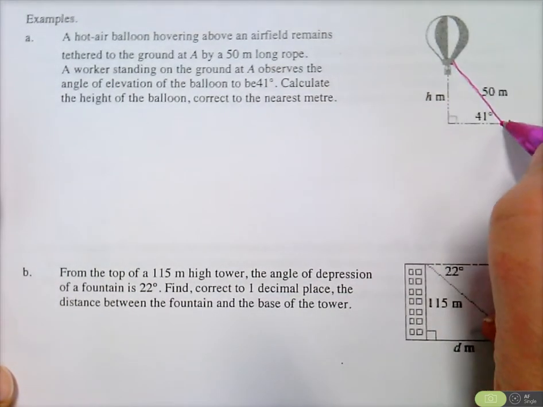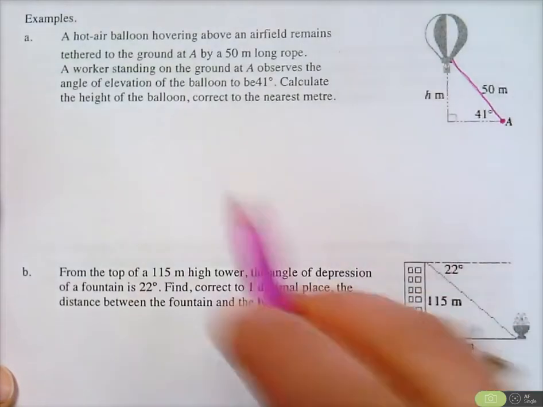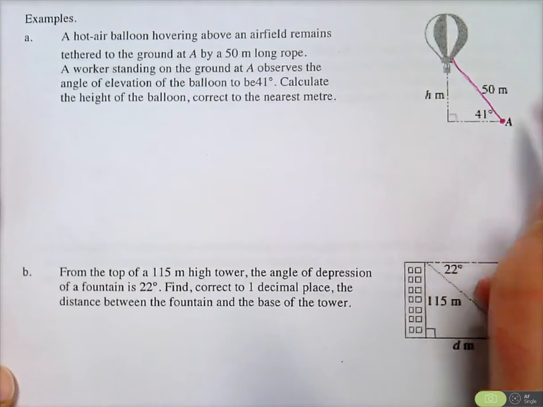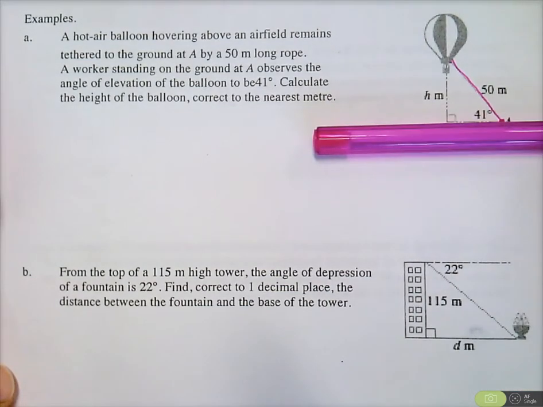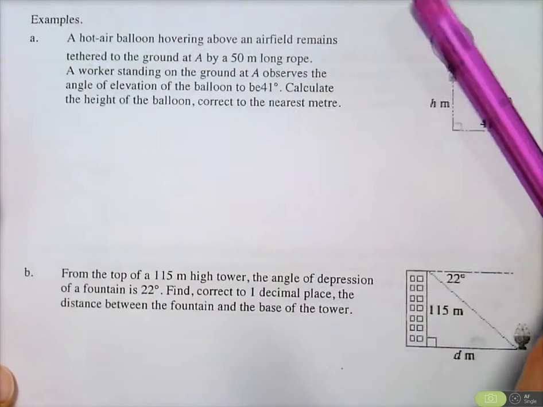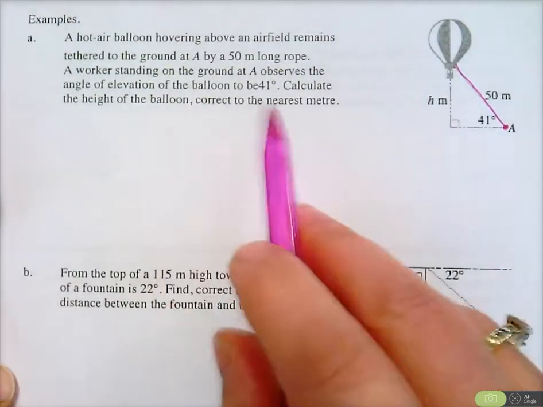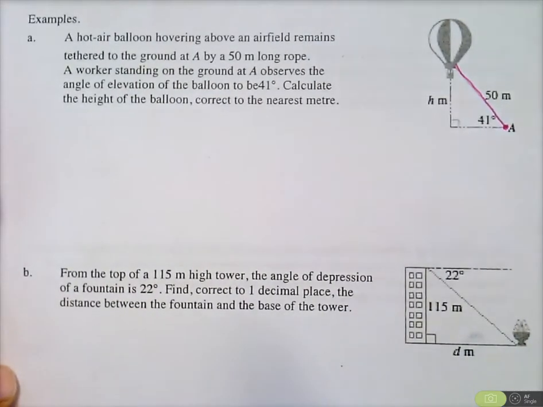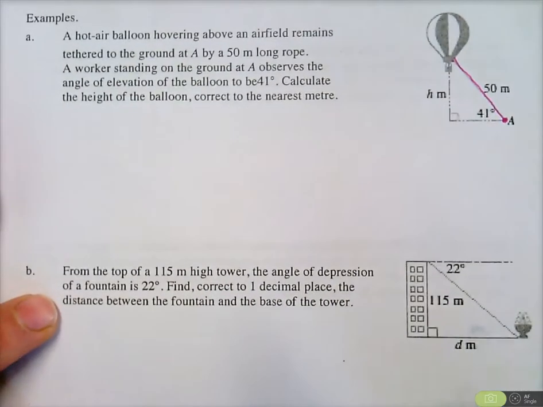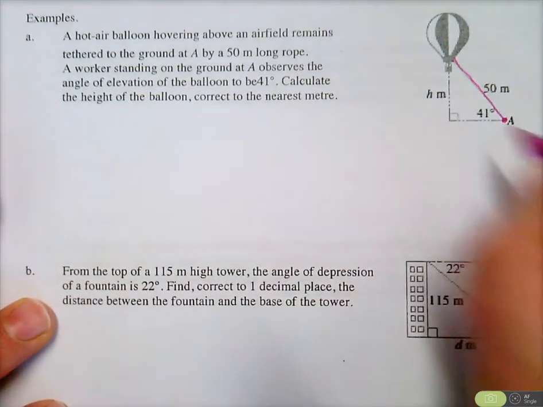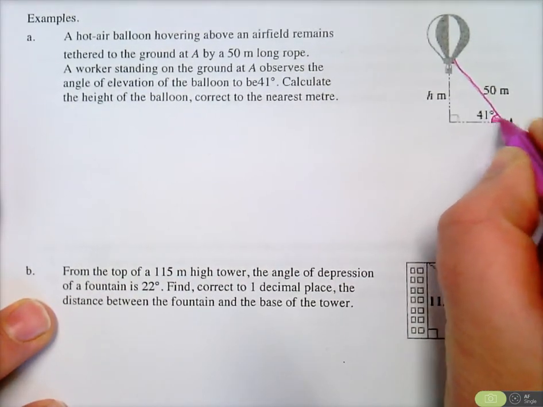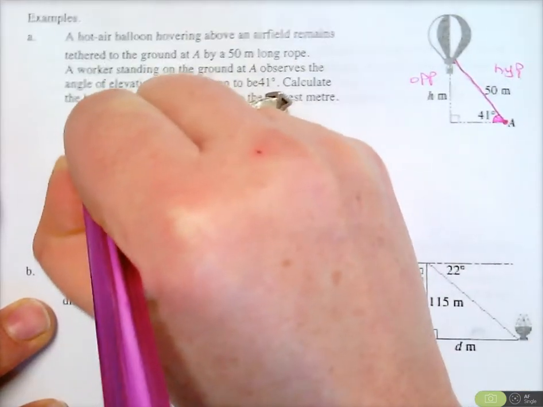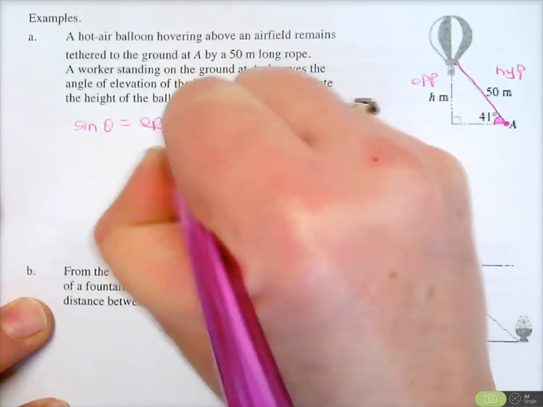So that hot air balloon's anchored to the ground here, and the rope is 50 metres long. It says a worker standing on the ground at A observes the angle of elevation. Our angle of elevation, of course, is from the horizontal looking up. So the angle of elevation of the balloon is 41 degrees. Calculate the height of the balloon. So sine, cos or tan. There's your right angle triangle. There's our angle. So we've got opposite, we've got hypotenuse, so sine theta is opposite over hypotenuse.